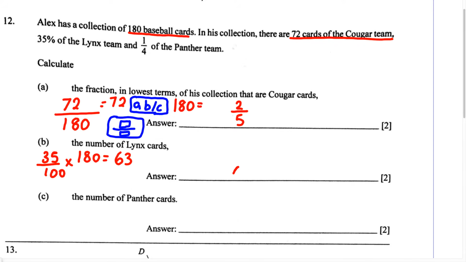Therefore, he has 63 cards for the Lennox team. Now we know to write this as a fraction. We just did 35 over 100, and we said multiplied by 180, and that gave us 63.